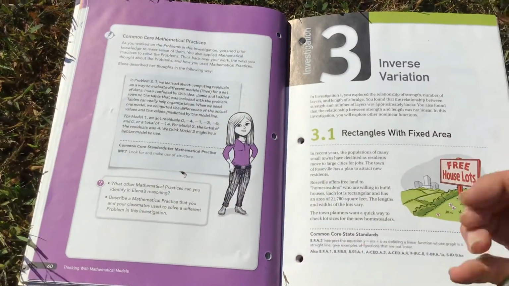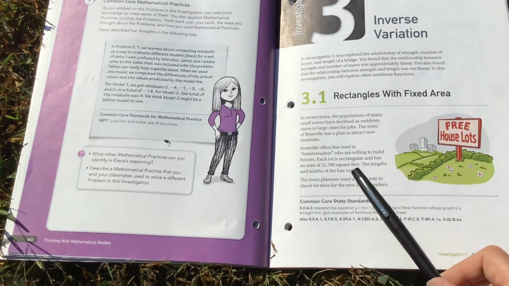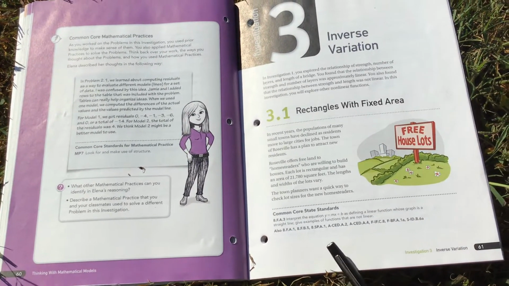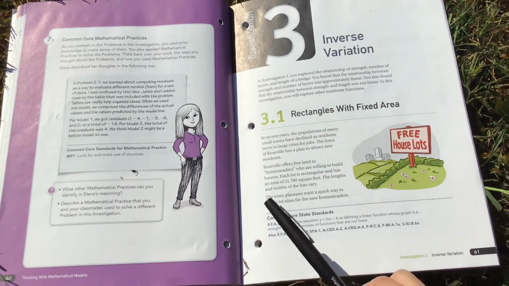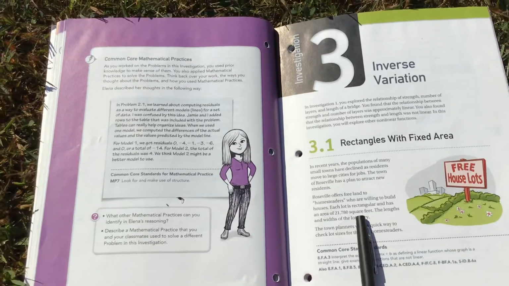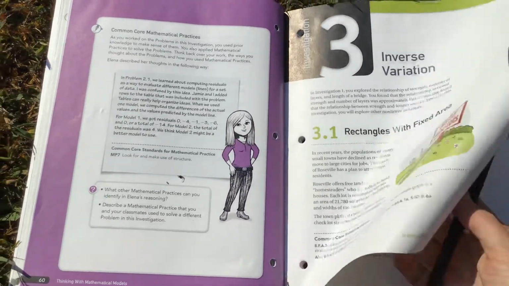So the story sets up with this town of Roseville giving away land to anybody who wants to move onto it. And their land is 21,780 square feet, but the lots are all different shapes. So they want to know what some of those possibilities are and what it would look like.